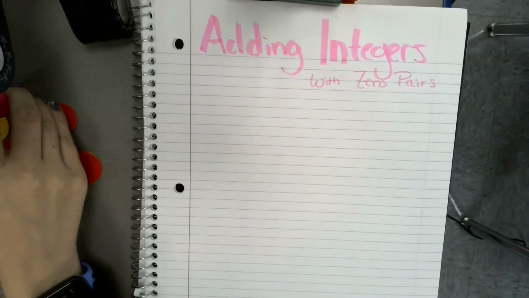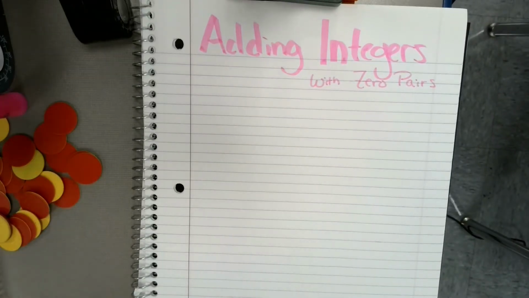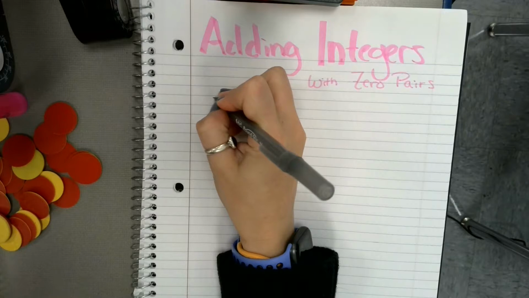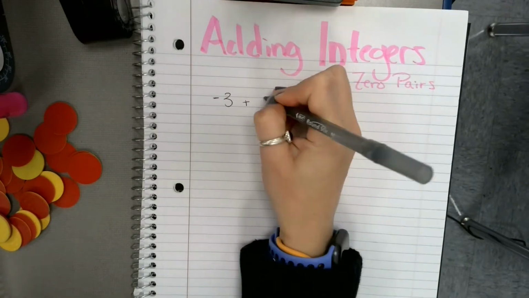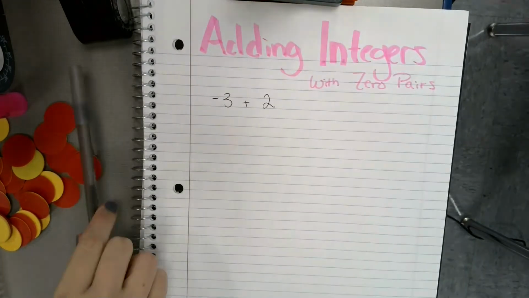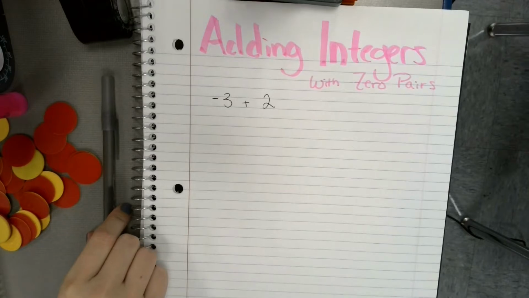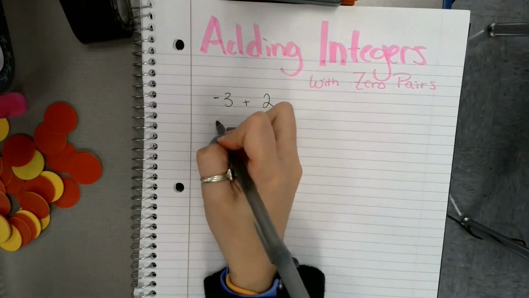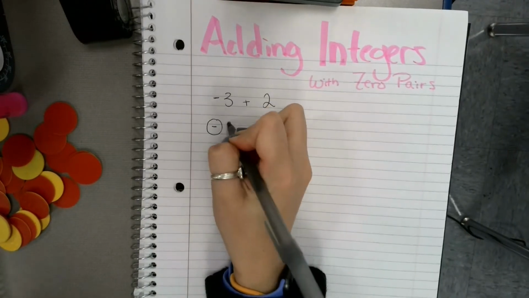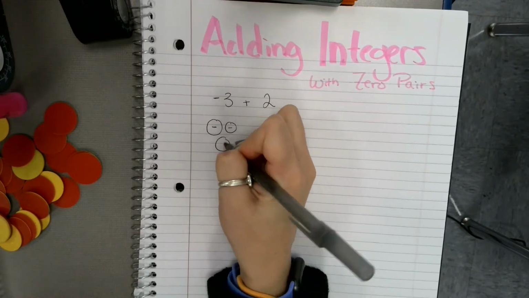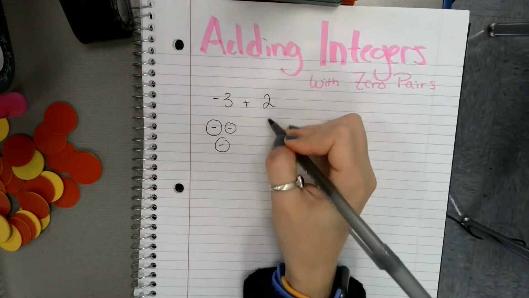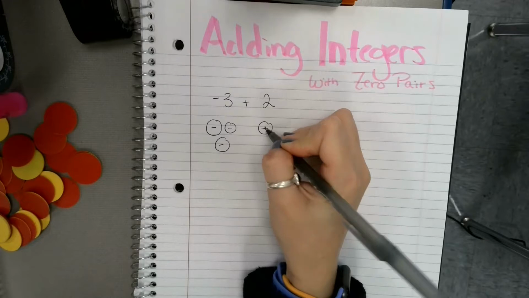Today we're going to talk about adding integers using something called zero pairs. So when I add some integers, let's say -3 plus 2, I can represent that with a drawing. My drawing could look like negatives, 3 of them, and 2 positives.